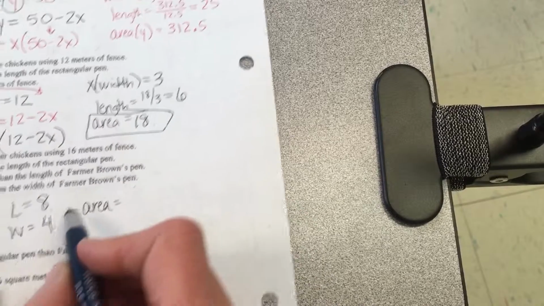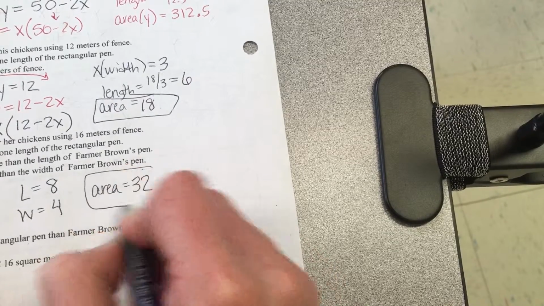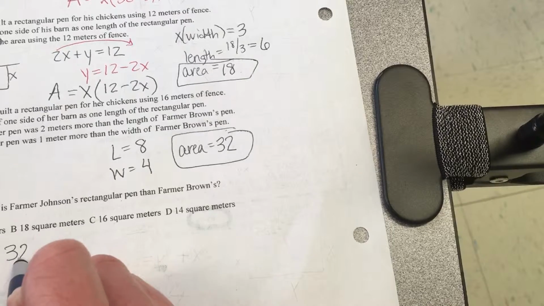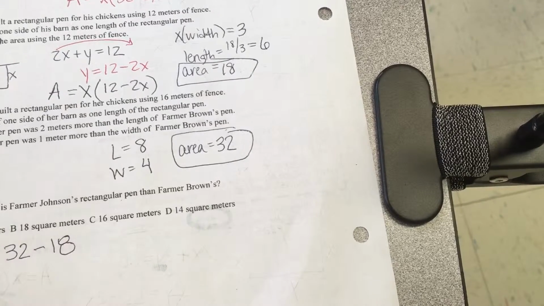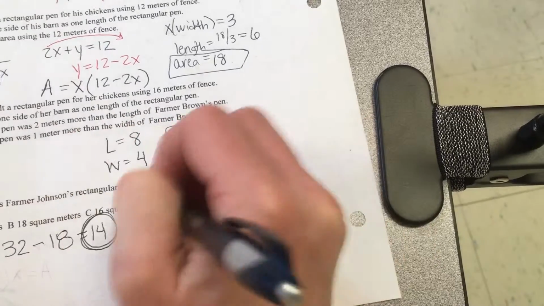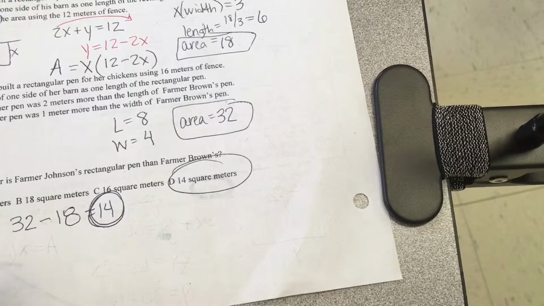How do I find the area of this one? Multiply. 8 times 4 is 32. And so how much larger? I have to do 32 minus 18. What is it?